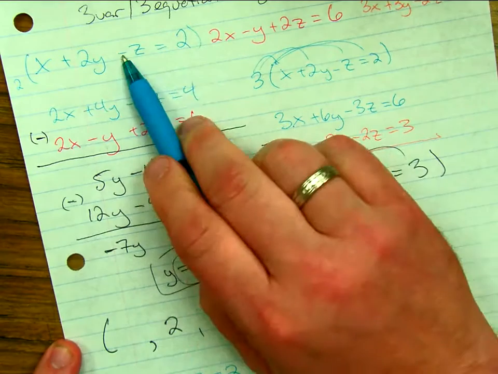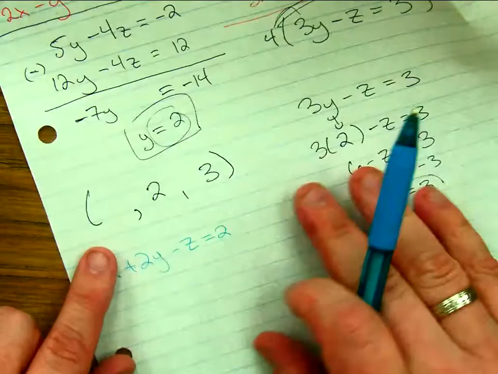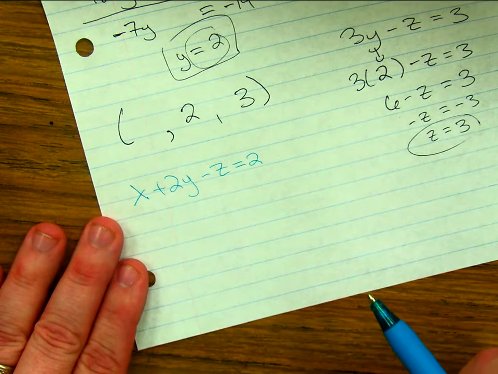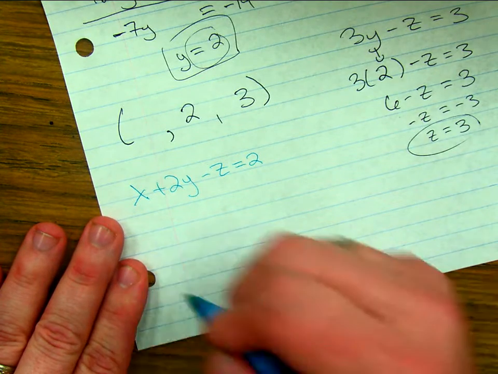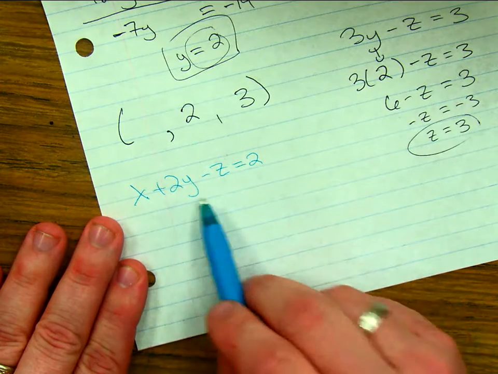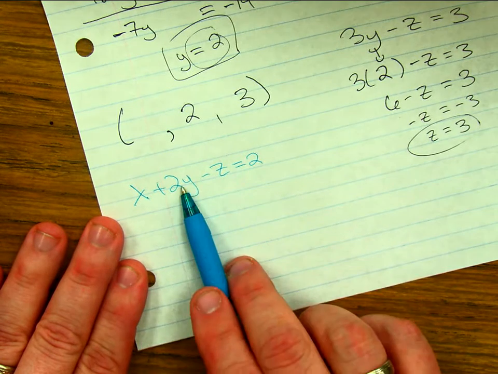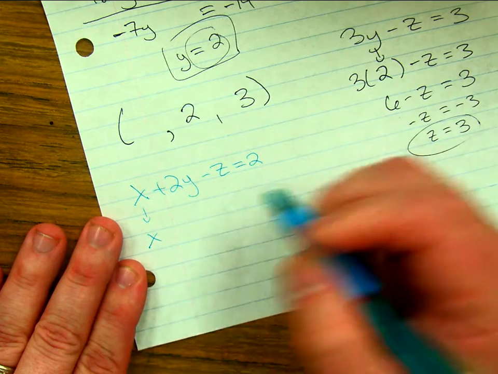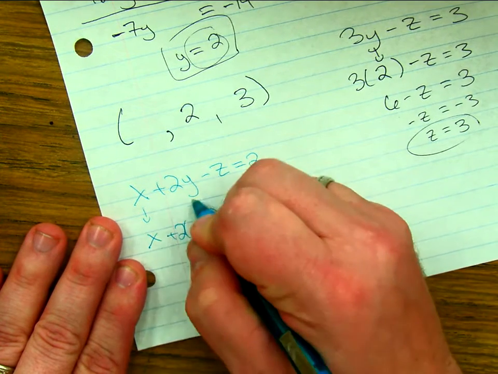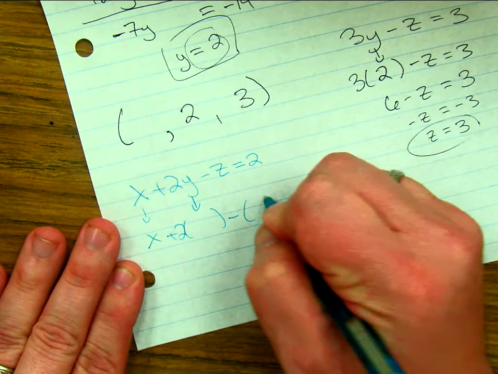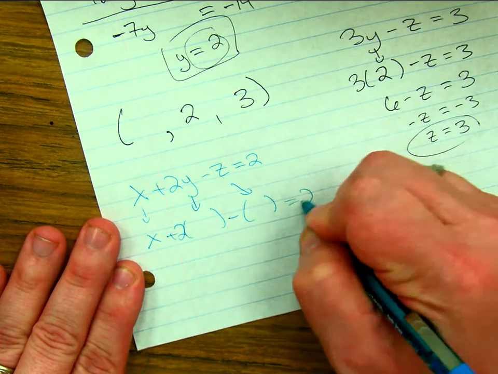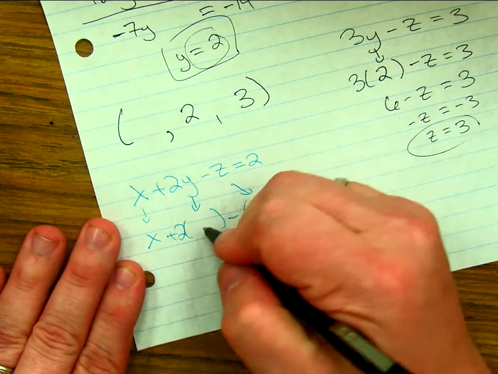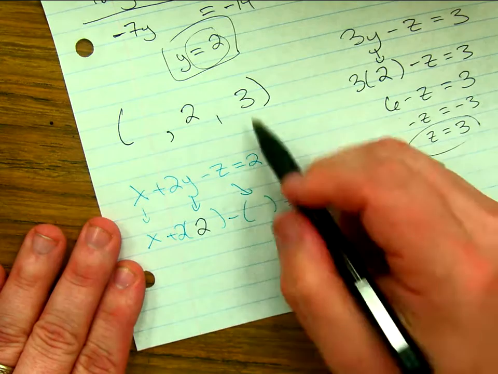Alright, I'm taking blue, and I'm going to write blue right down here. X plus 2y minus z equals 2. And I'm going to insert the values 2 and 3. I'm going to substitute them in for y and z. So I'm going to get x stays as is, plus 2y minus z equals 2. But I'm going to insert the values that I know. Y is 2, z is 3.